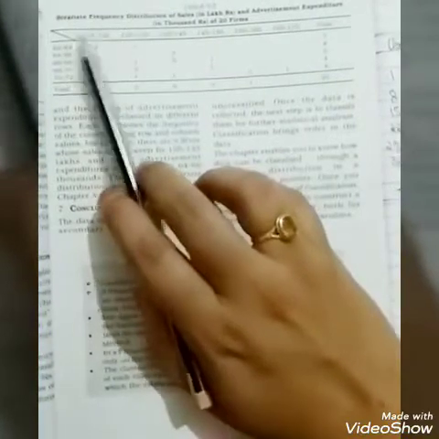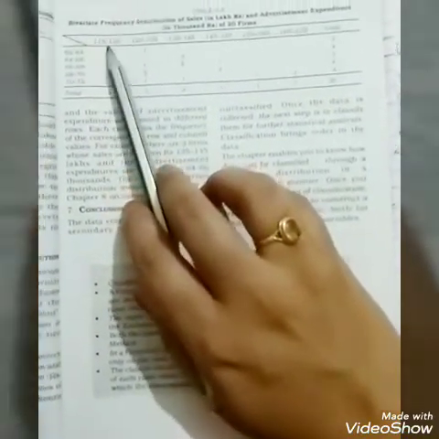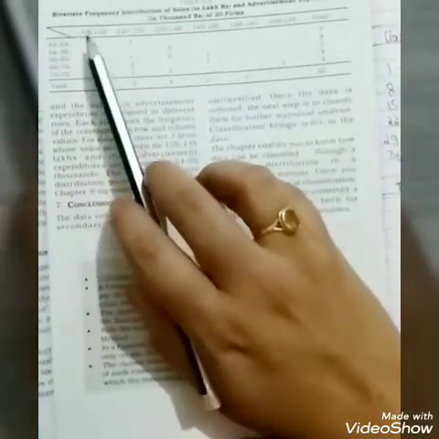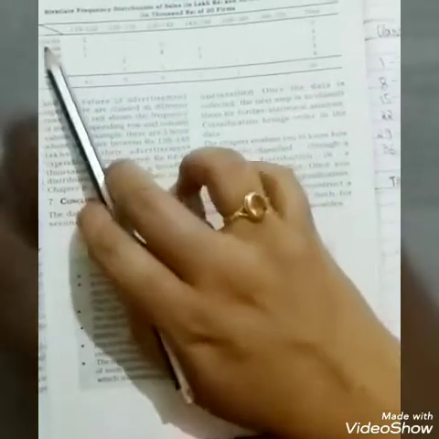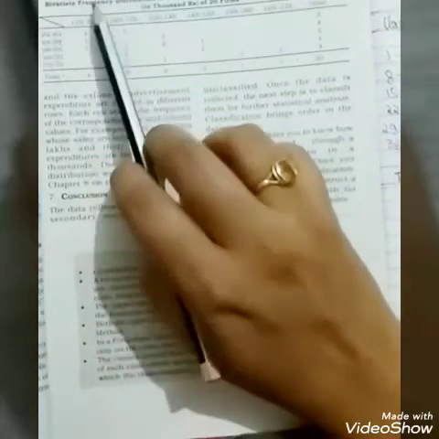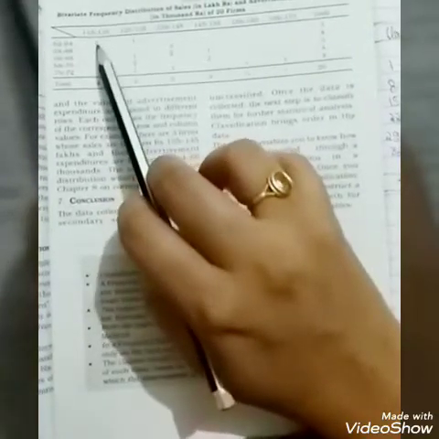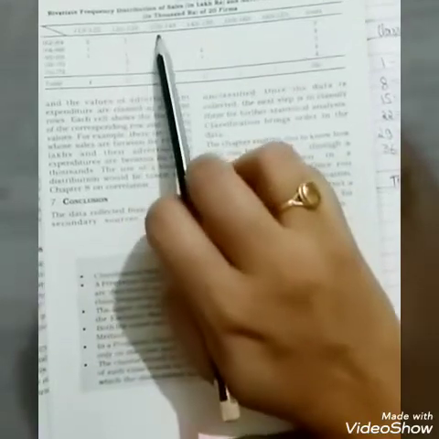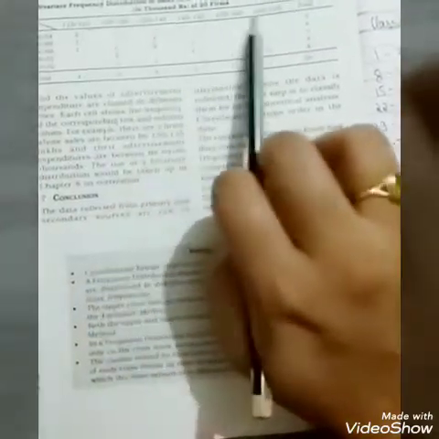Suppose when the sale is between 62 to 64, then the advertisement in 115 to 125 is 2, 125 to 135 is 1, and there is no other sale under this advertisement expenditure.